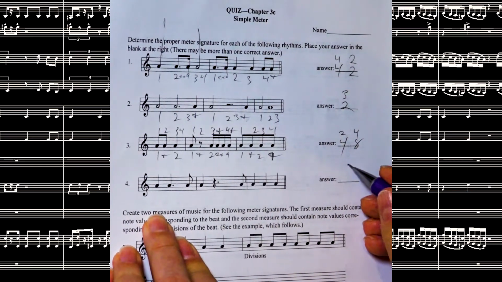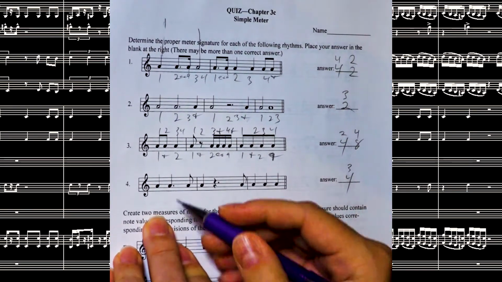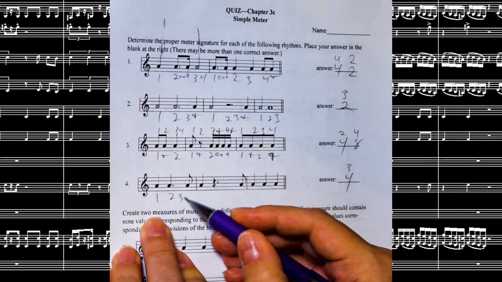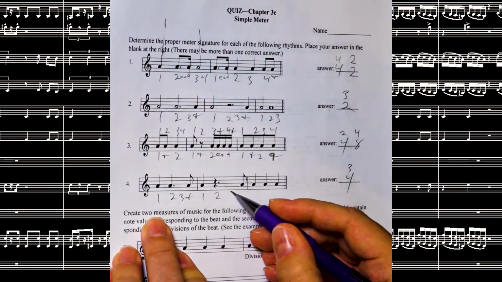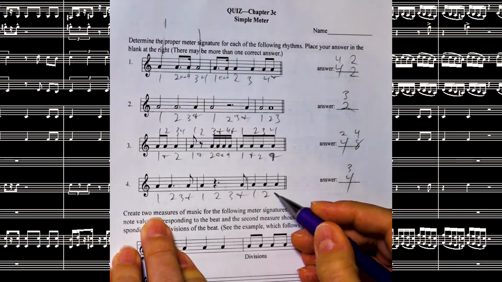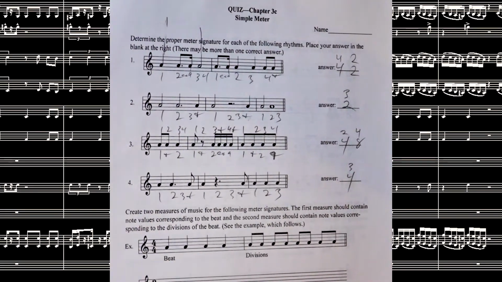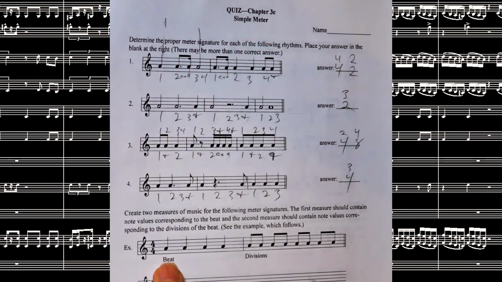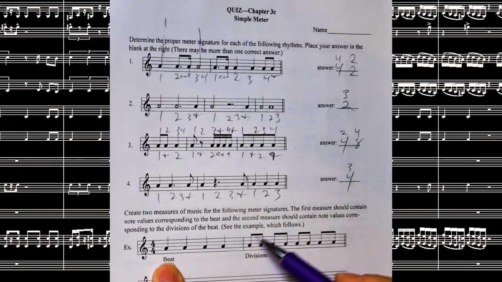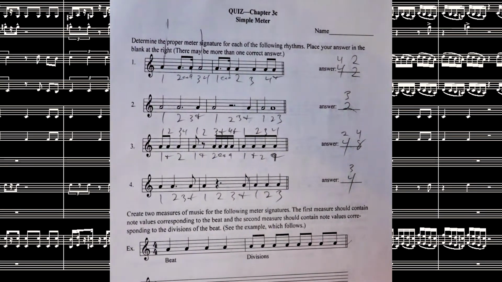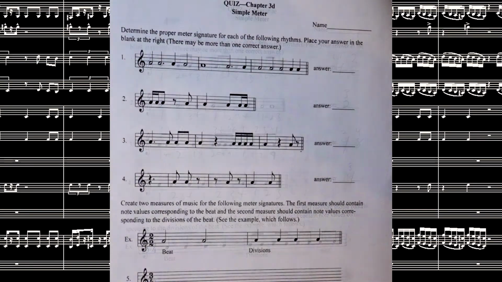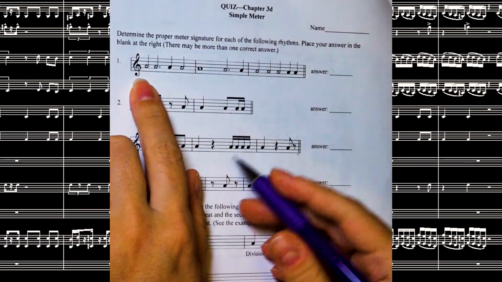This one, it can only be 3/4. 1, 2, 3, and 1, 2, 3, and 1, 2, 3. Good. This is when you find the answer, but basically it's just saying these are the beats, and that's the subdivisions of it. It's half the beats. Okay, last page.